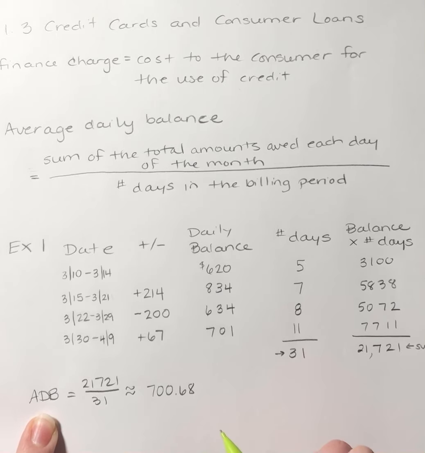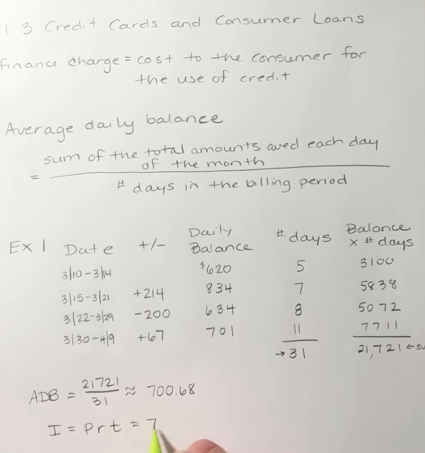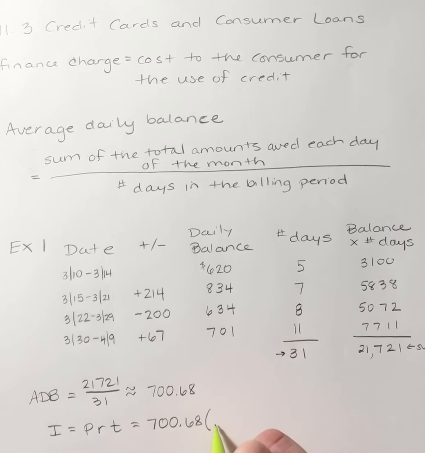Okay. So the interest on the average daily balance is 1.5% per month. So find the finance charge on the April 10th bill. So my interest, and it's simple interest for the month, I'm going to take principal times rate times time. So I'm going to take the $700.68 times my interest rate of 1.5% or 0.015, and then times my time, which in this case is just 1 month.